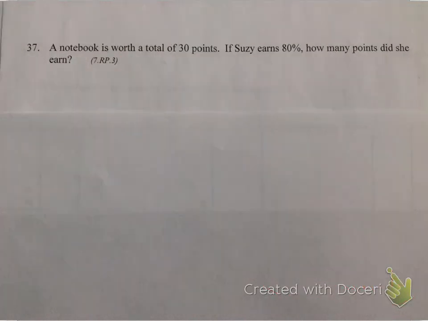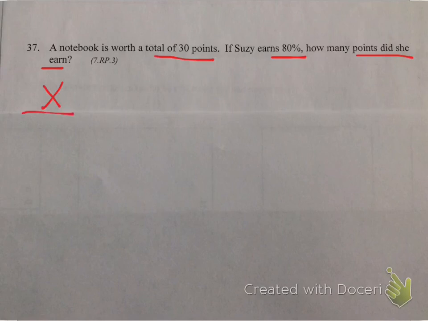Number 37, a notebook is worth a total of 30 points. This is the same type of question. If Susie earns 80%, how many points did she earn? Okay, so again, we want to know how many points out of a total of 30 if she got an 80 out of 100.